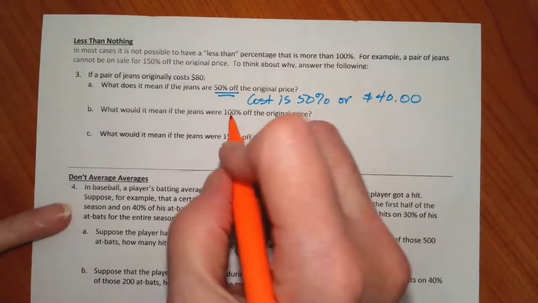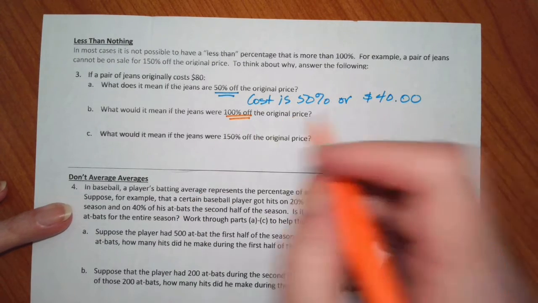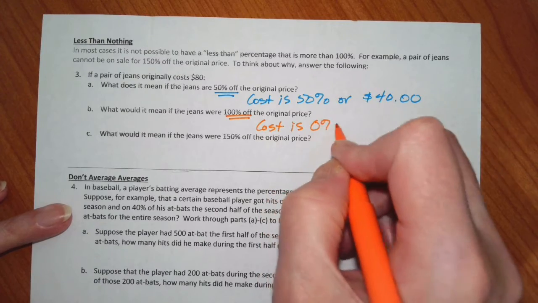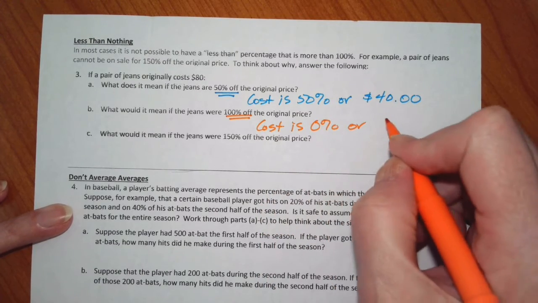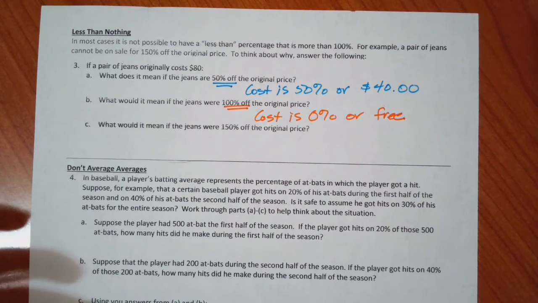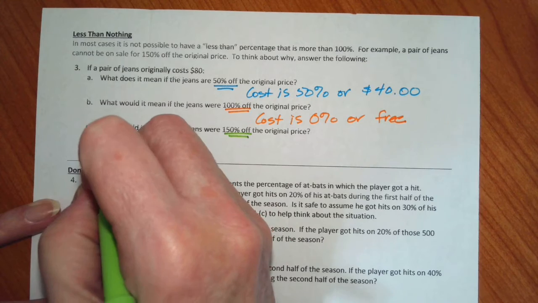If it's 100% off, that means you're going to subtract 100%. That means the cost is 0% or free. They don't cost a thing. What would it mean if the jeans were 150% off? That's not possible. This is not possible.